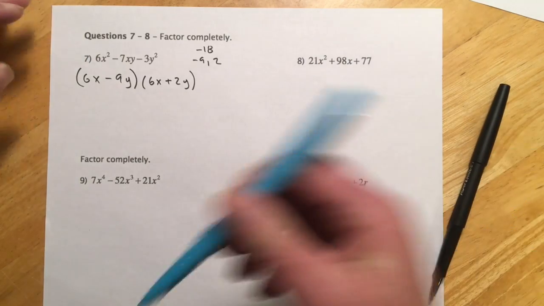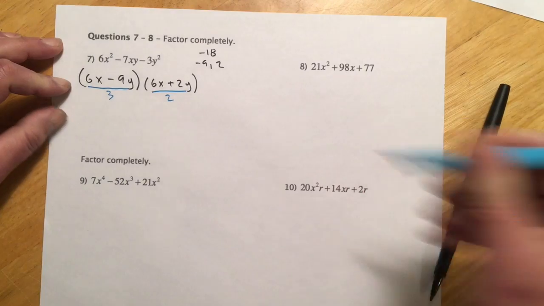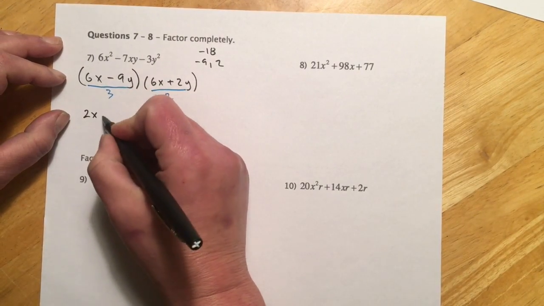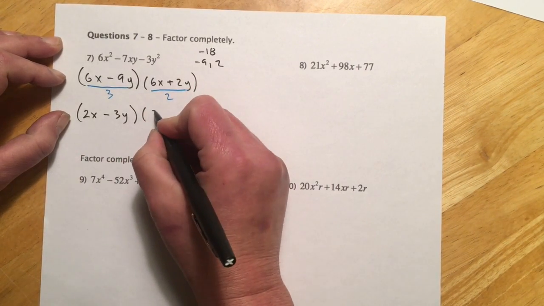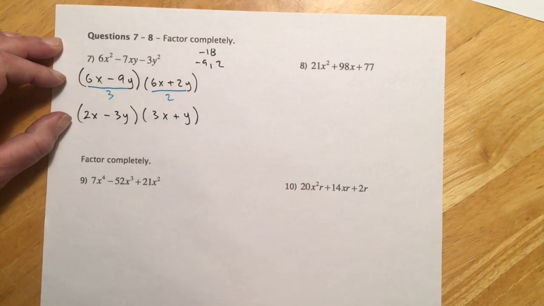So I have to divide out 6, so it looks like I can do 3 right here, and it looks like I can do 2 right there. So that's going to put me at 2x minus 3y. And 2 into 6 would be 3x plus the 2's would cancel, so just a y.